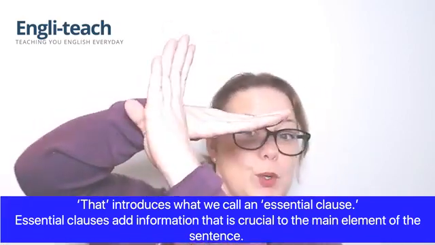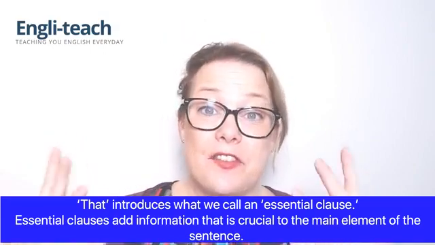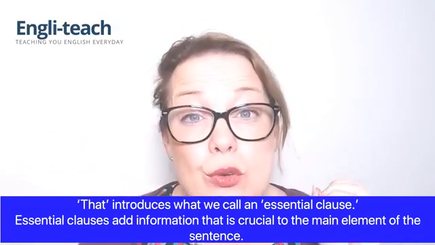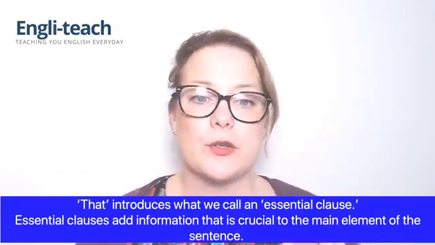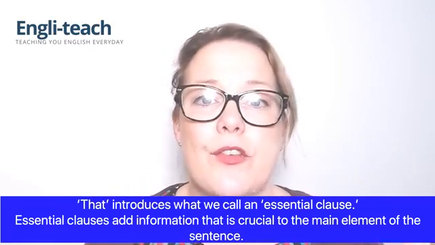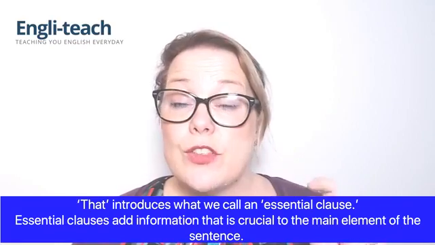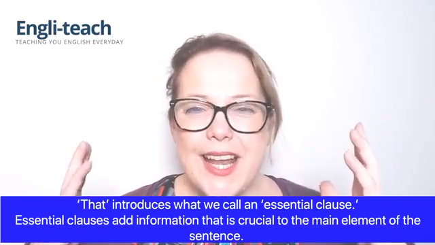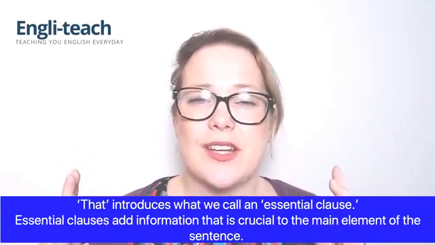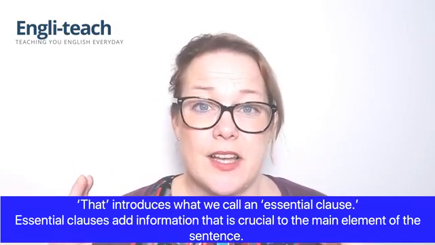They add information that is crucial, vital to the main element of the sentence. Without the clause, we wouldn't really have much information in the sentence.